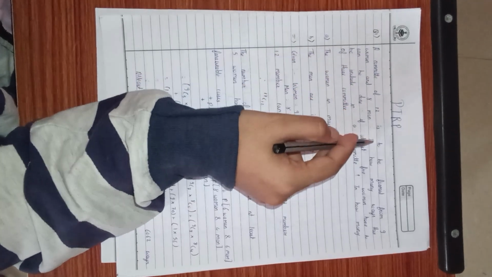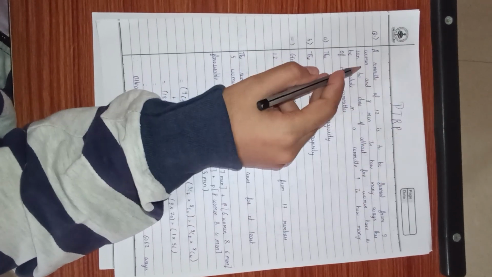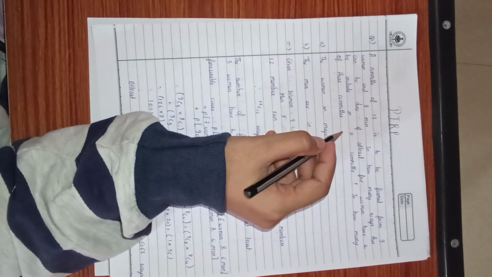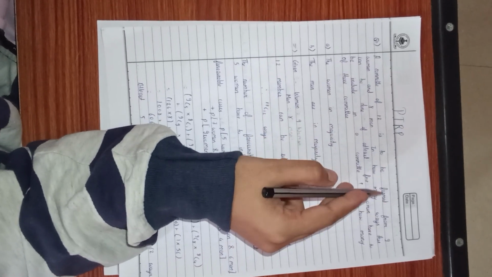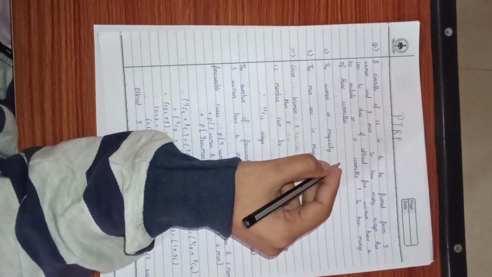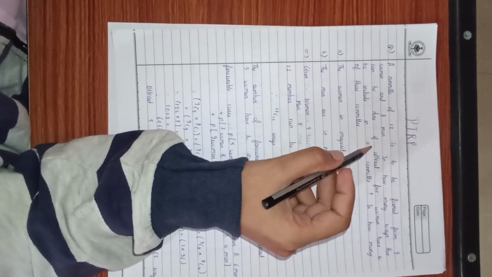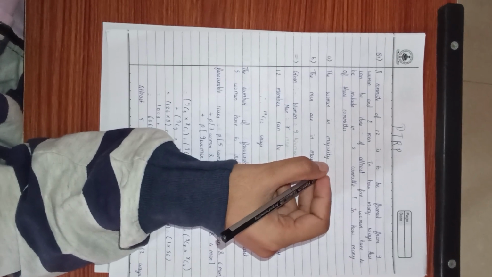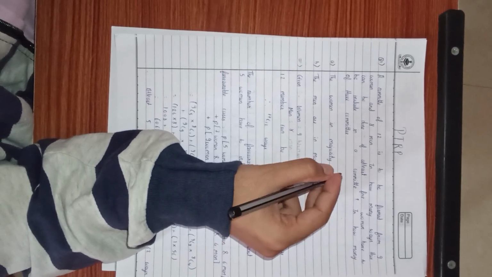A committee of 12 members is to be formed from 9 women and 8 men. So we have to form a committee of 12 members from the 9 women and 8 men. In how many ways can this be done? We have to tell in how many ways we can form that committee.